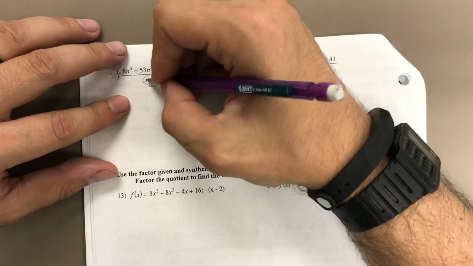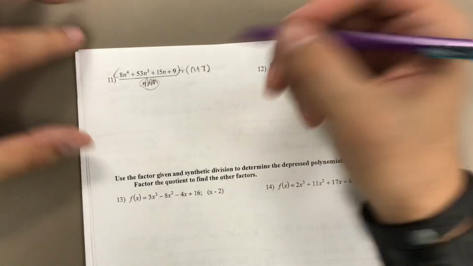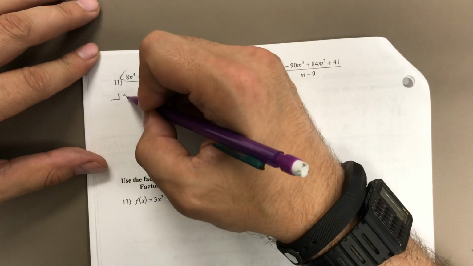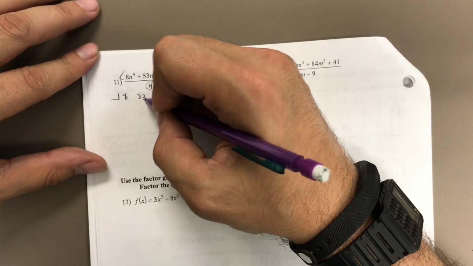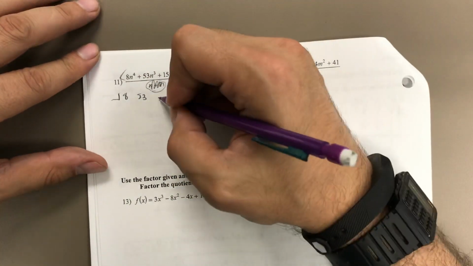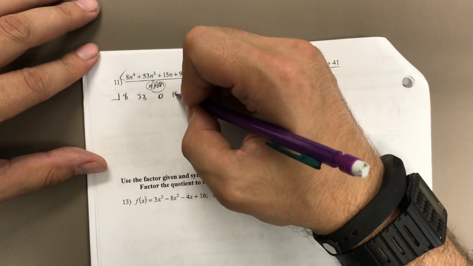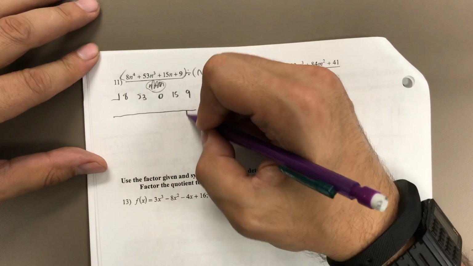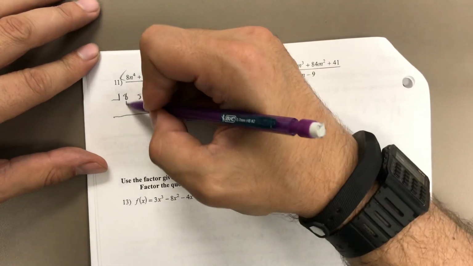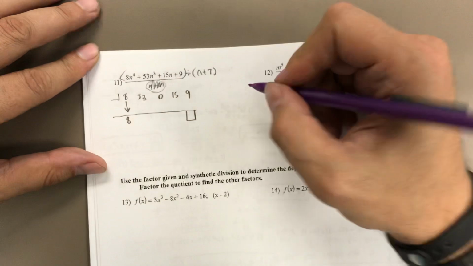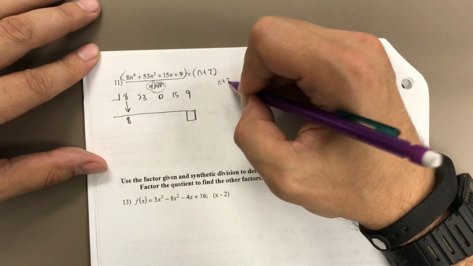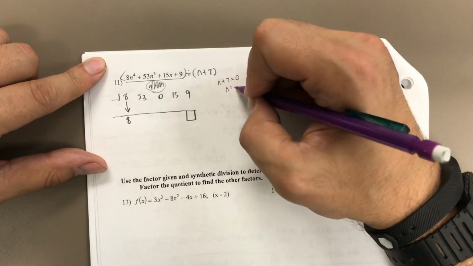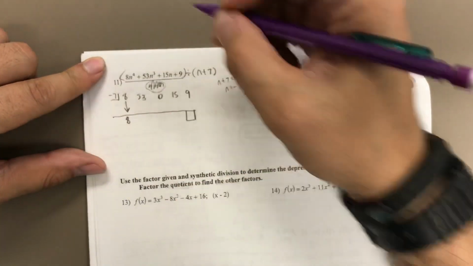Okay, so let's write it out that way so it's more familiar, because it's the same steps that we've just done. So we put the corner there. Our coefficients are 8 for n to the fourth, 53 for n to the third. There's no n squared, so we put a 0 there, and then 15 n to the first, and then 9 for our constant. Since 9 is our constant, we put our remainder box underneath that. We drop down the first coefficient, 8. And then also, since we have n plus 7, we got to solve for what's in the corner there. So n plus 7 equals 0. And then n is equal to negative 7. So negative 7 goes here.